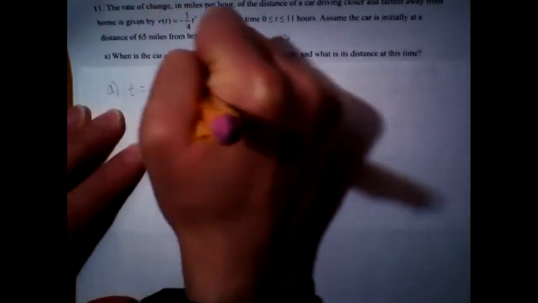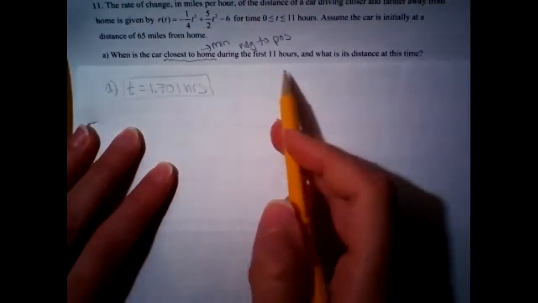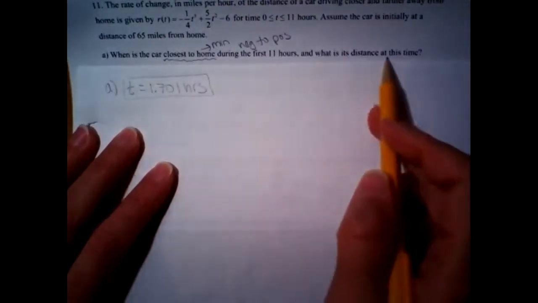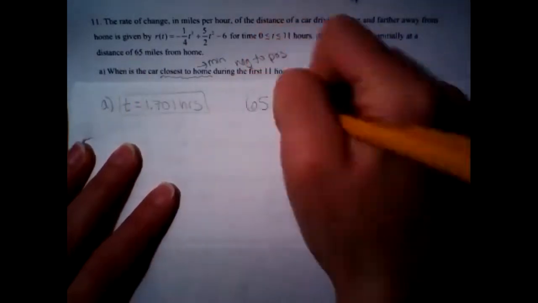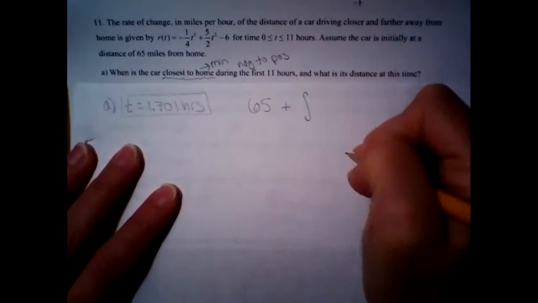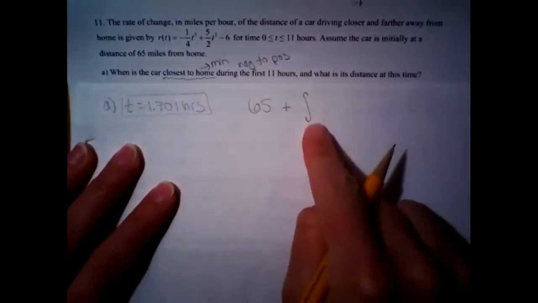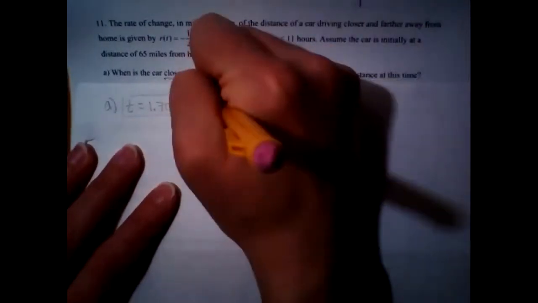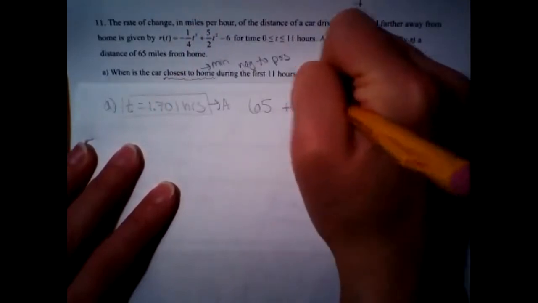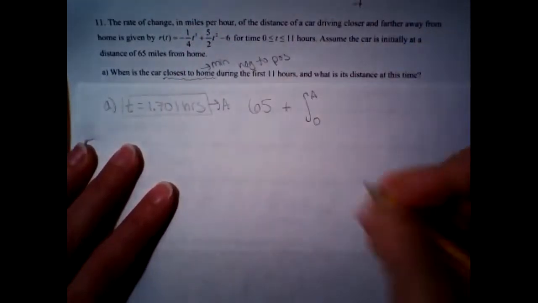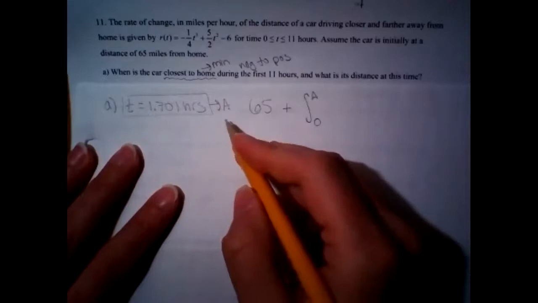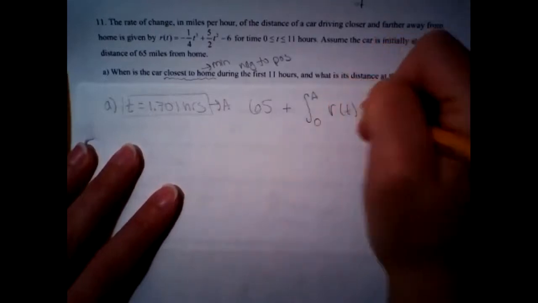All right, so that is the time when the car is closest to home. Now, follow-up question, what is its distance at that time? If you want to know where the car is, you take the initial condition, this is where it started, 65 miles from home, plus its accumulation, and we want to go from 0 until this time. You're going to have to copy and paste it. So from 0 until that time, we're going to store it as A and do a copy paste and then R of t dt.